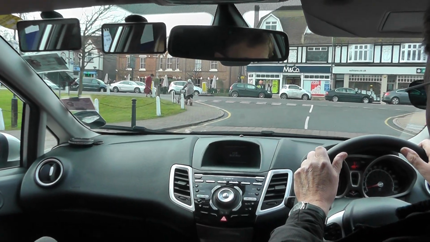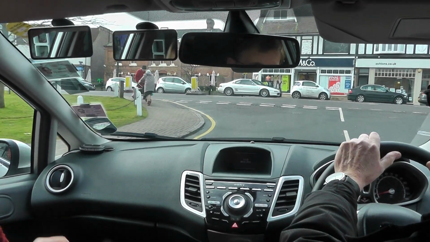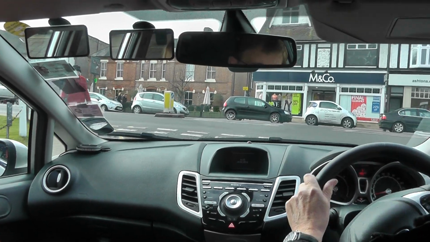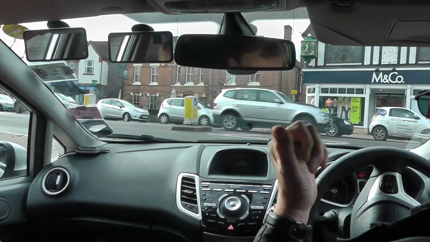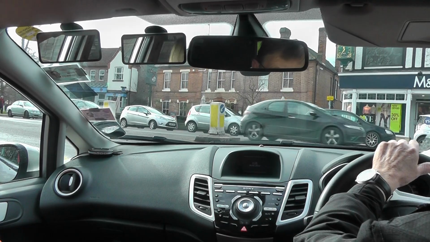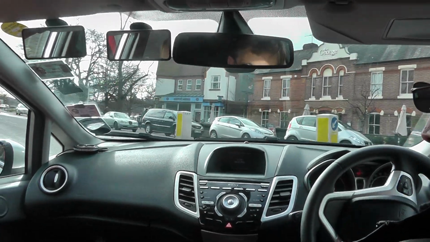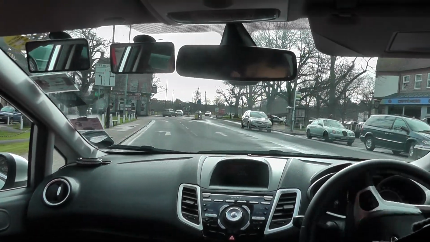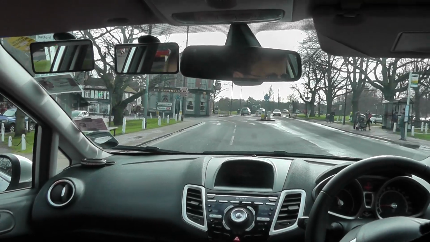At the end. So what could you anticipate that old lady's going to do? Oh, I think she's going to walk that way. She is, actually, yeah. And we're going straight on.